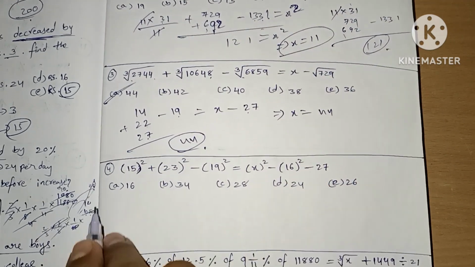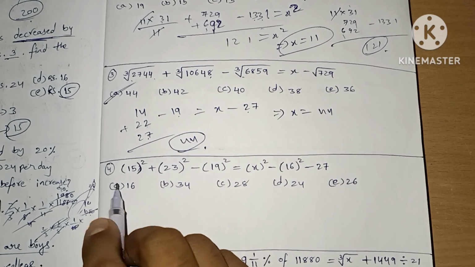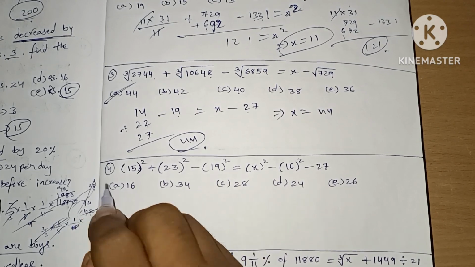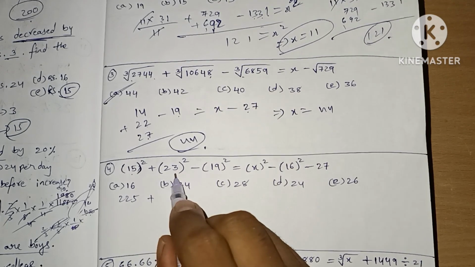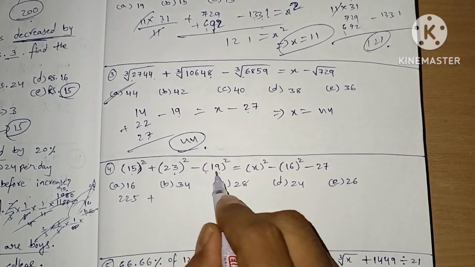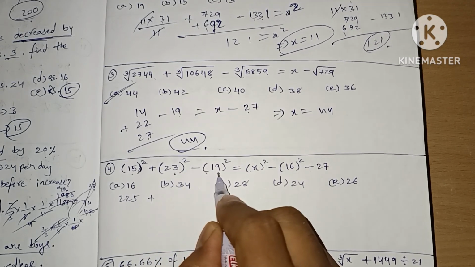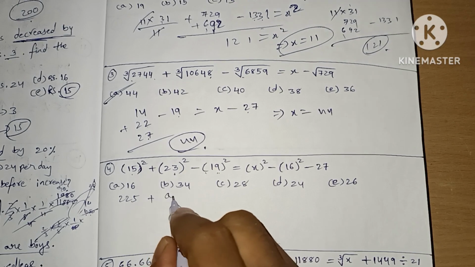Now we are going to see question number 4. To solve this question, we need to know squares. 15 square is 225, and a square minus b square. It looks like a square minus b square. So the a square minus b square formula will be a plus b into a minus b.